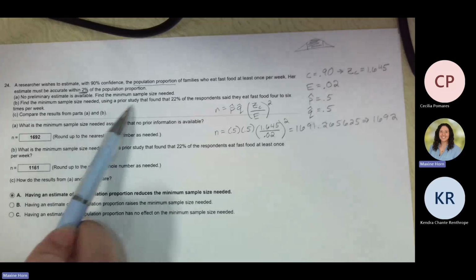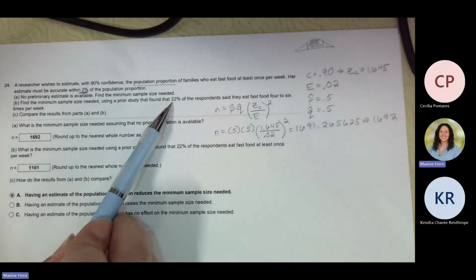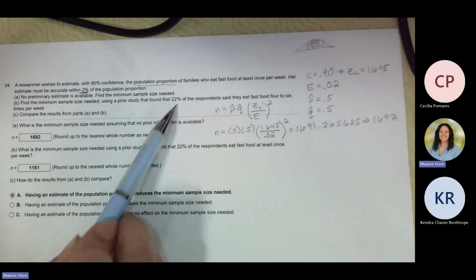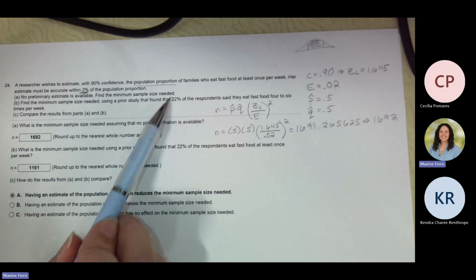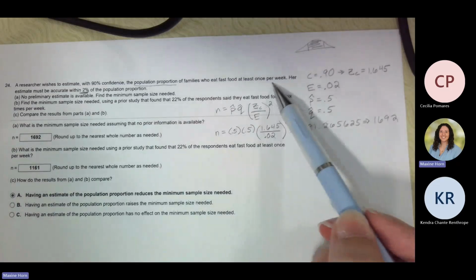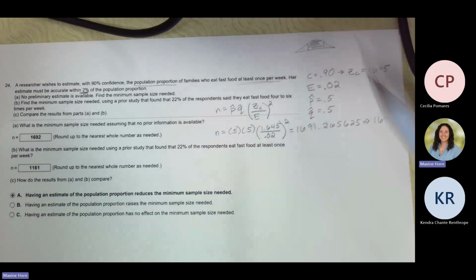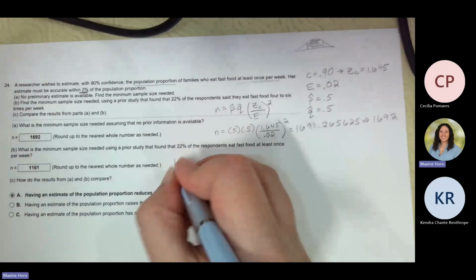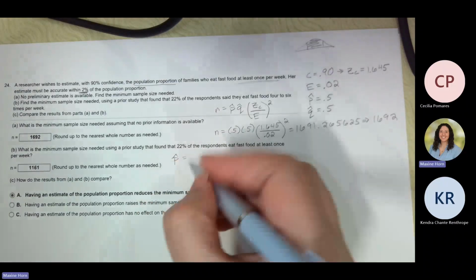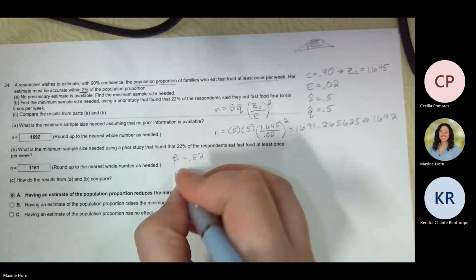Okay. Then, just like the last problem, they're saying, hey, now you have information about a prior study. 22% of the respondents said that they eat fast food 4 to 6 times a week. Well, that's at least once per week. So we can use that as our p hat, which is now 0.22.